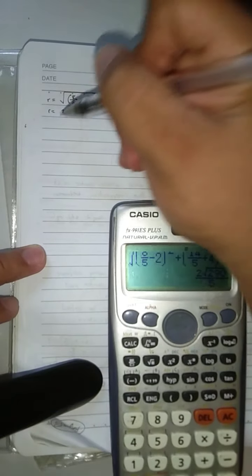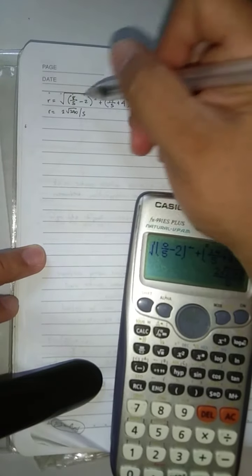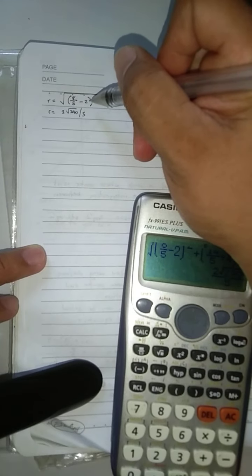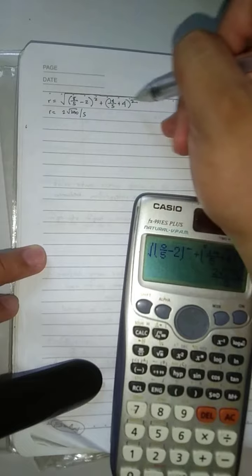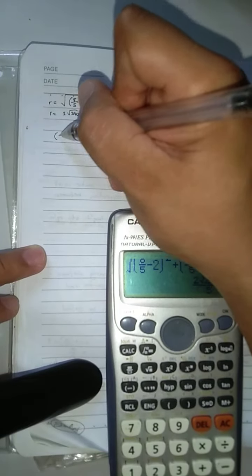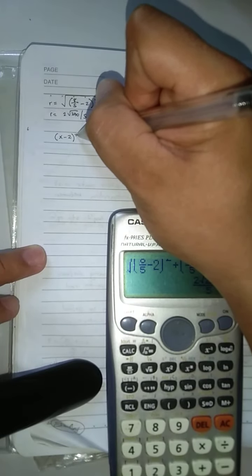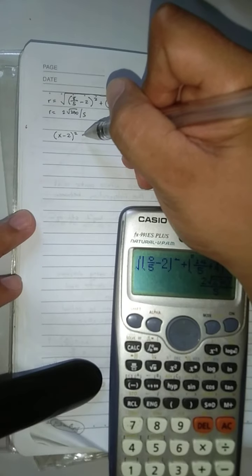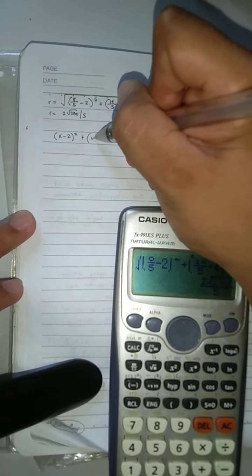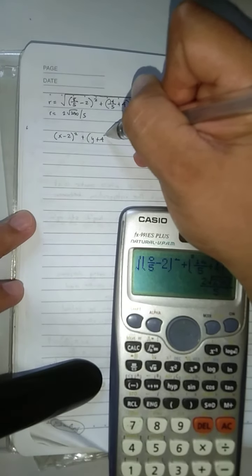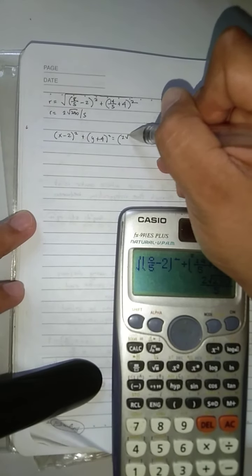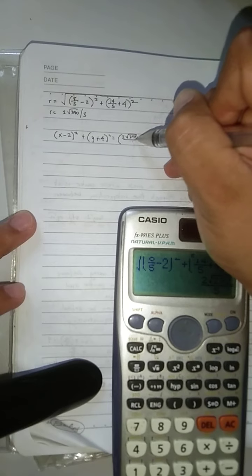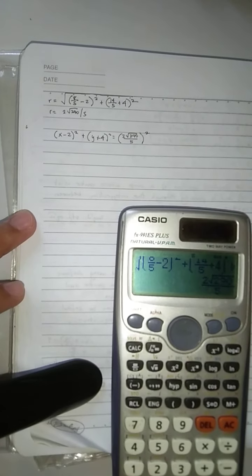Next is writing the standard equation. You can follow this format, where (2, -4) is already here for h and k. So (x minus 2) squared plus (y plus 4) squared equals (2 square root of 290 over 5) quantity squared.